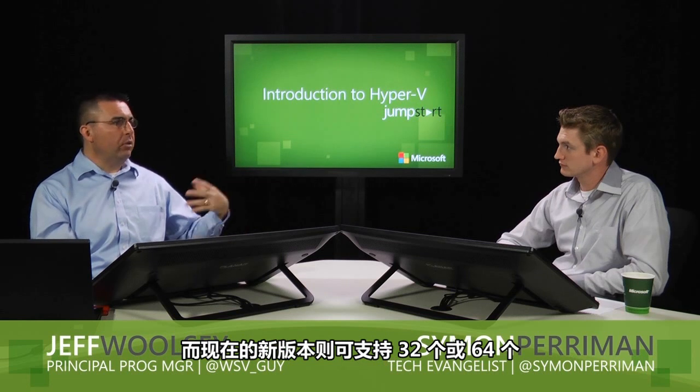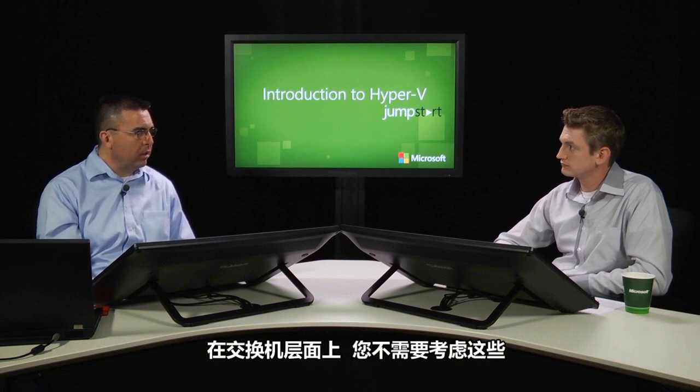DVMQ, virtual machine queues, also have the same thing. So early DVMQ NICs supported, say, 8 or 16. Now newer ones you see 32 and 64 to allow you to accelerate these things. So it allows you to provide more VMs with this capability, but it really is a NIC capability. Switch side, you don't need to worry about any of that.